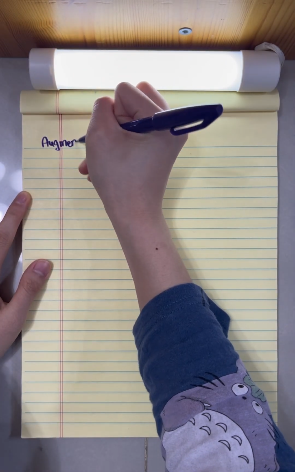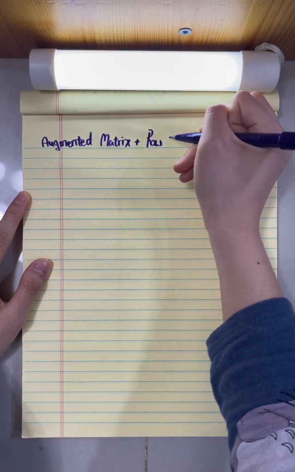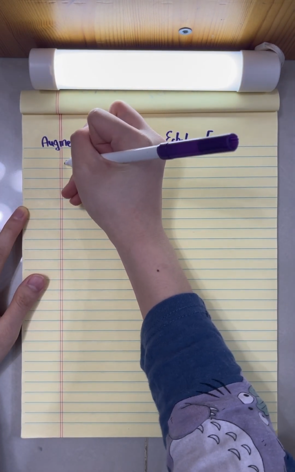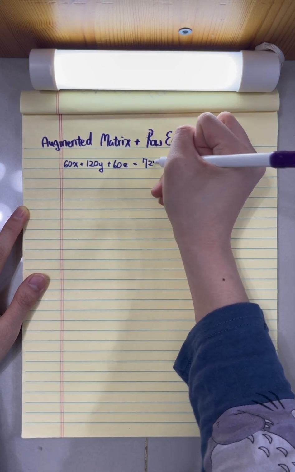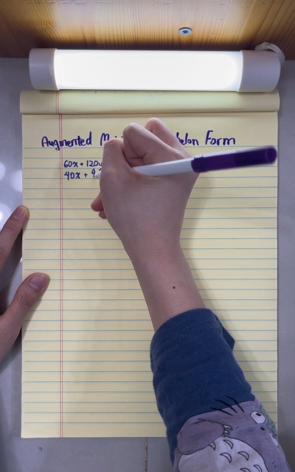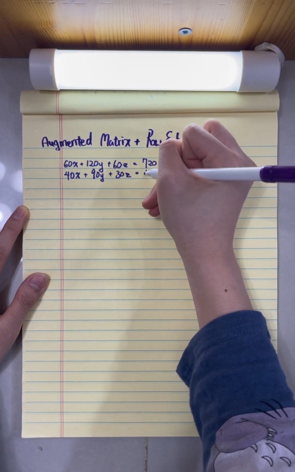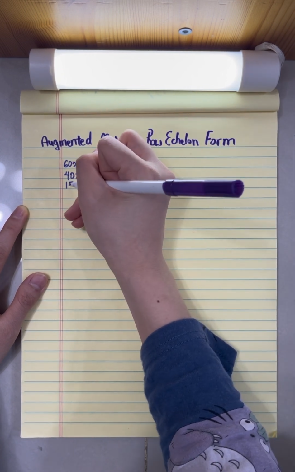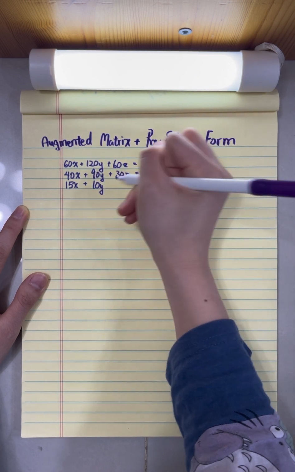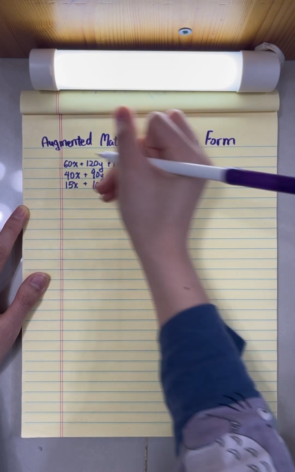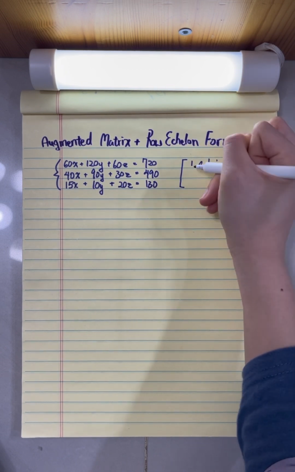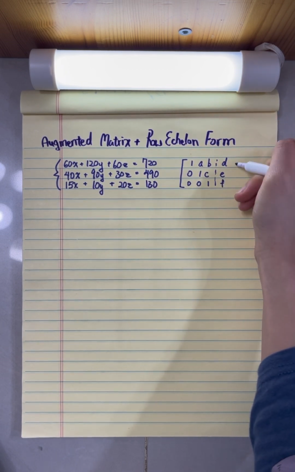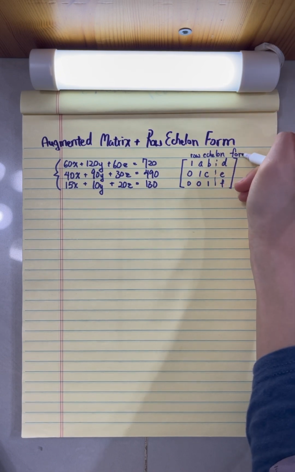Next, let's look at an example of augmented matrix and row echelon form. The problem will be 60x plus 120y plus 60z equals 720, and 40x plus 90y plus 30z equals 490. Finally, 15x plus 10y plus 20z equals 130. The goal of this method is to rearrange the matrix so that it is in row echelon form as shown in the top right corner.